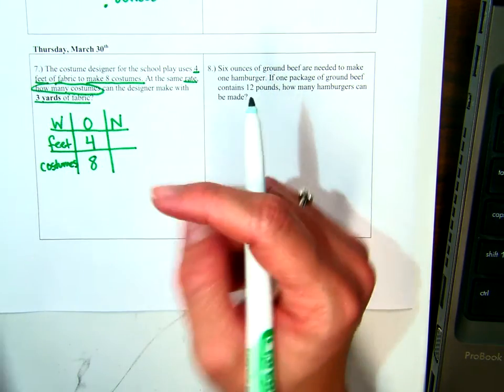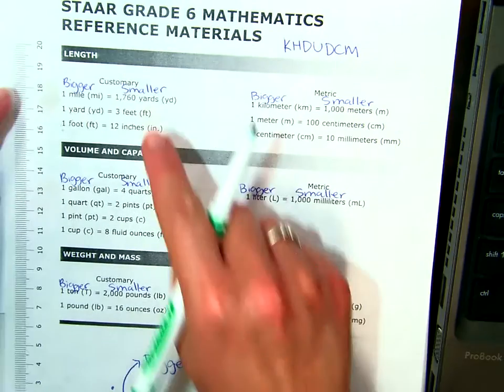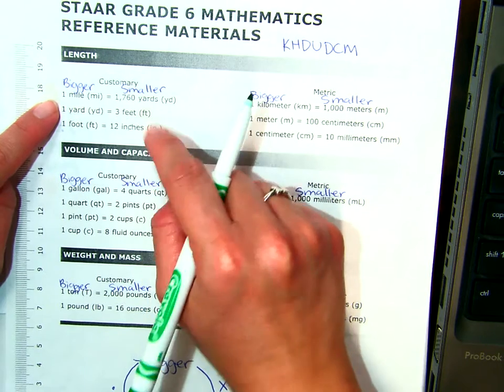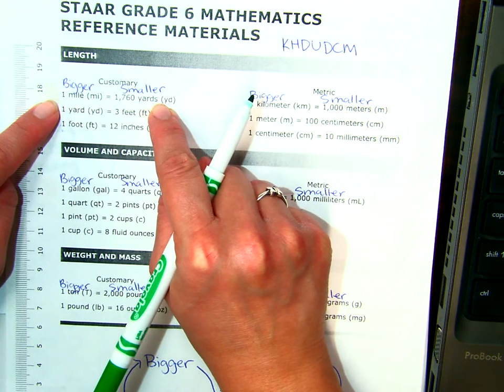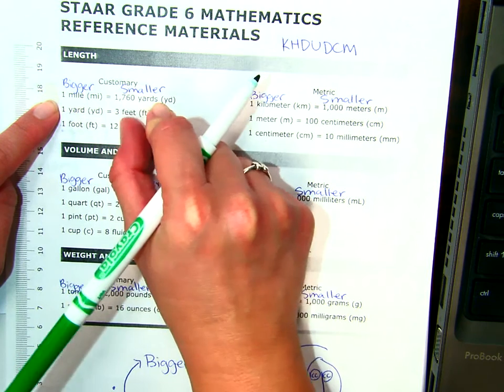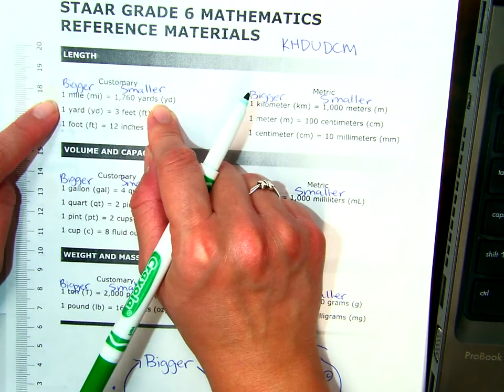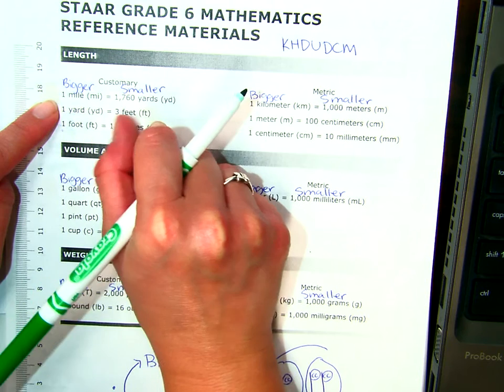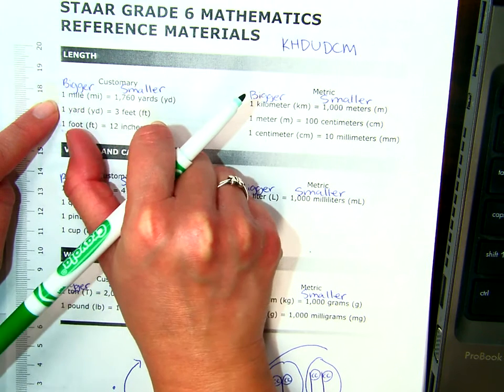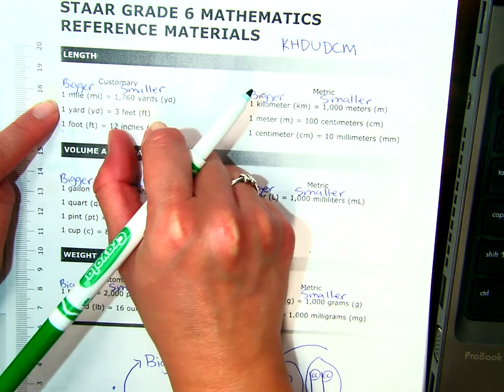So looking at my math chart, let's see how we would convert that. You put one finger on yard, you put the other finger on feet, and you multiply the numbers in between there. 1 times 3 is 3. The reason we do that is if we wanted to go to inches, we would do 1 times 3 is 3, 3 times 1 is 3, and 3 times 12 is 36.